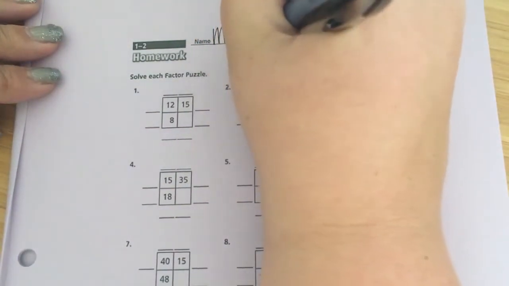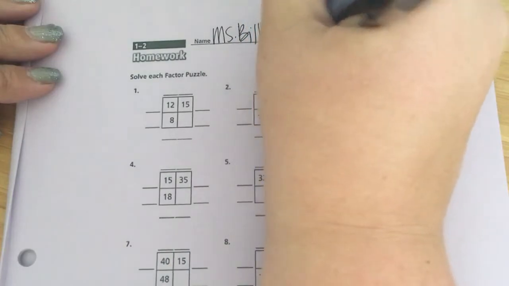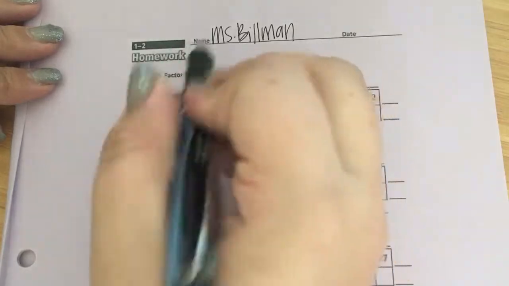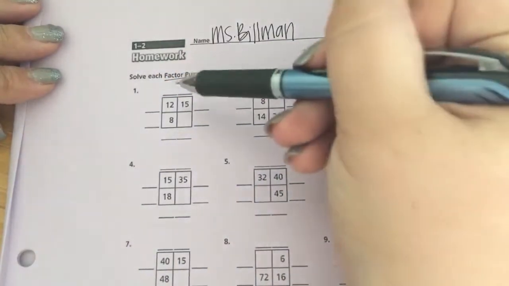This is the Unit 1 Lesson 2 homework. We're looking at factor puzzles. This will be something that you really want to make sure you know what you're doing because we're going to use them later in this book.